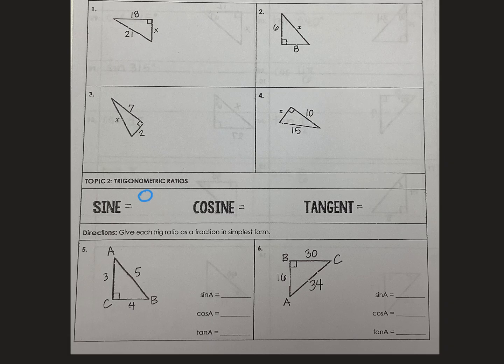Sine is O over H. Cosine is A over H. And tangent is O over A. And I will explain what these letters mean.